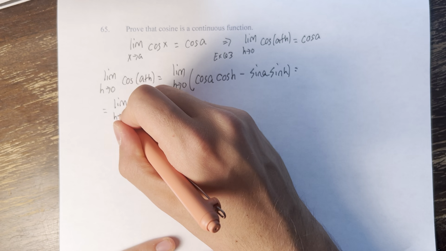In this problem, we're asked to prove that cosine is a continuous function. So for cosine to be a continuous function, that means that the limit as x approaches a of cosine of x is equal to cosine of a. And by exercise 63, we show that this is equivalent to saying that the limit as h approaches 0 of cosine of a plus h is equal to cosine of a.